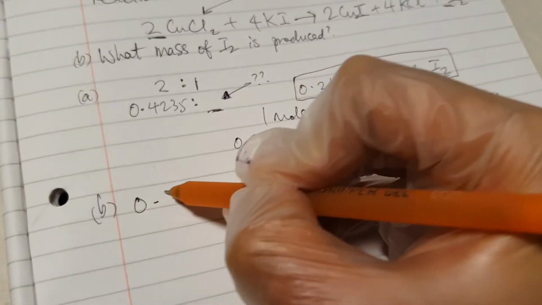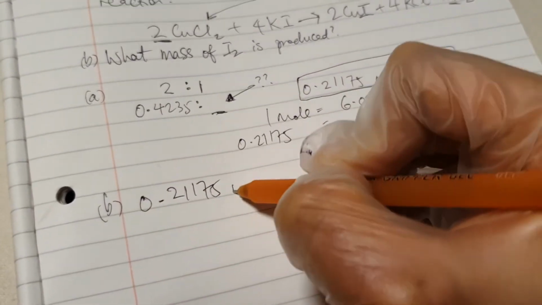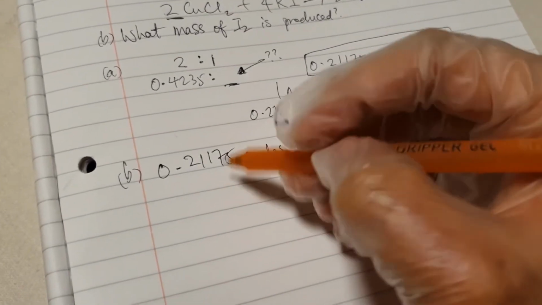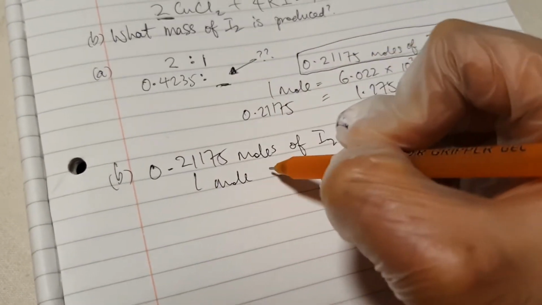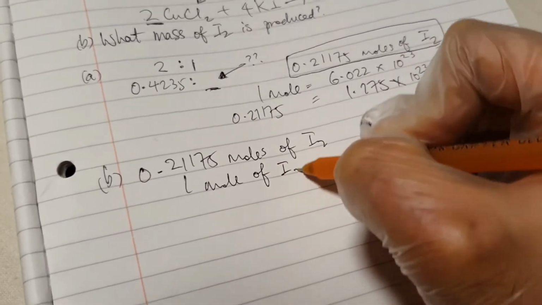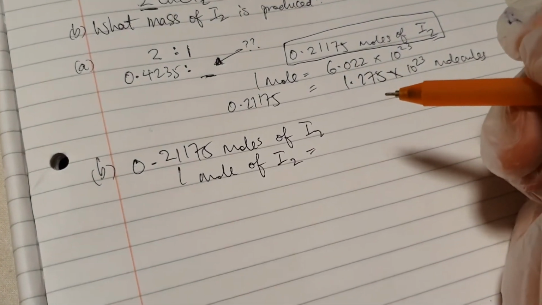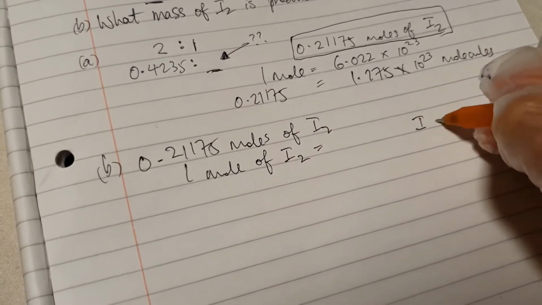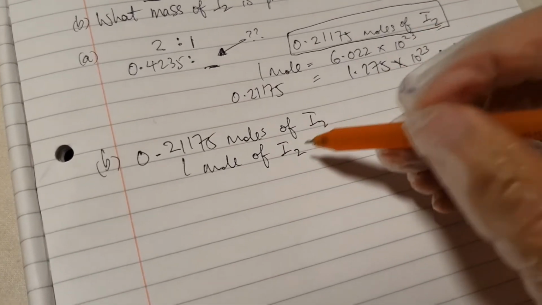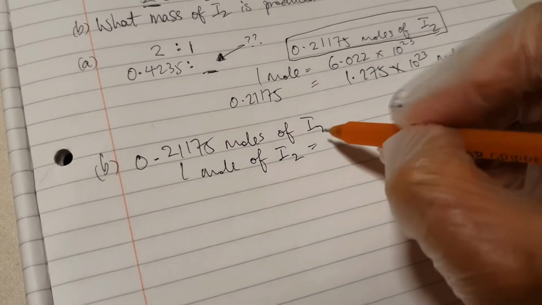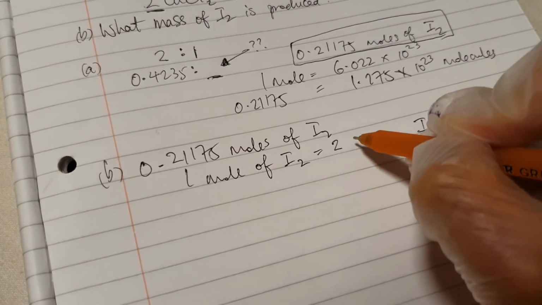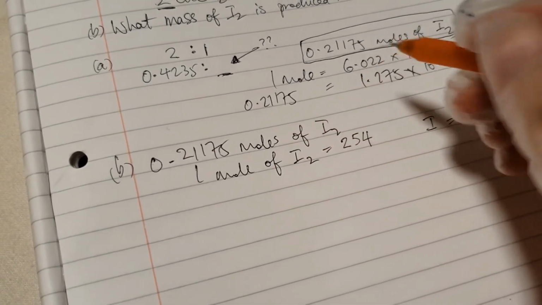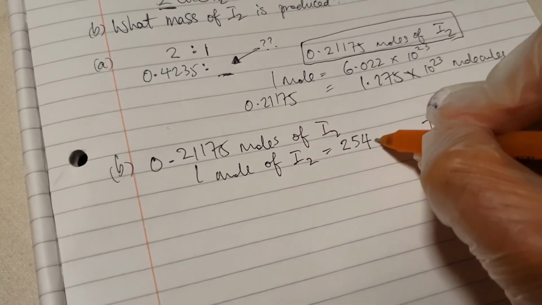so 0.21175 moles of I2. Now let's work out what 1 mole is first. So 1 mole of I2 is, now in the periodic table, if you look in the periodic table, just one I is 127. Now because you got 2 of them, you double it. So you have 254. So 1 mole of diatomic iodine gas, 254 grams.